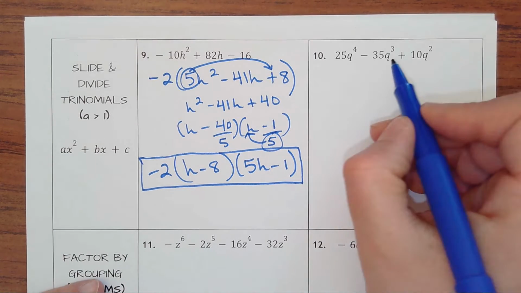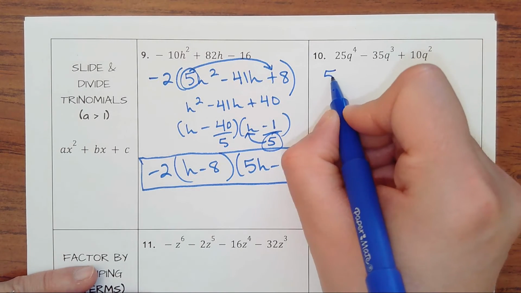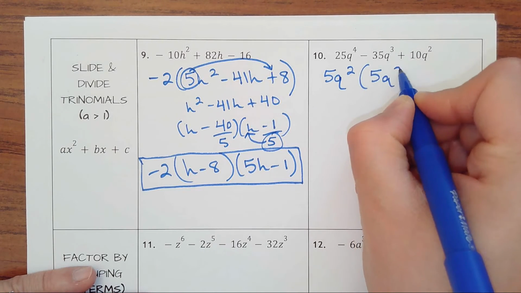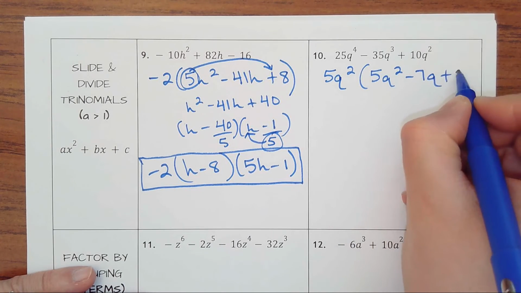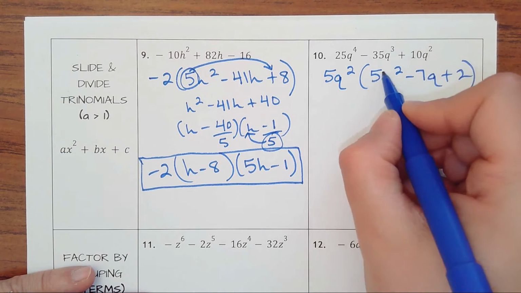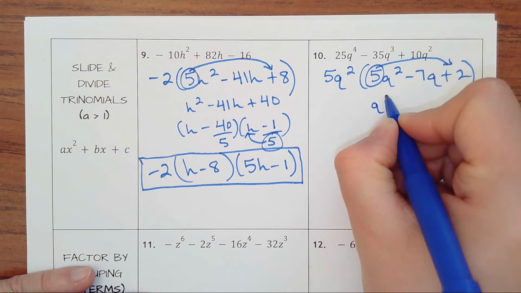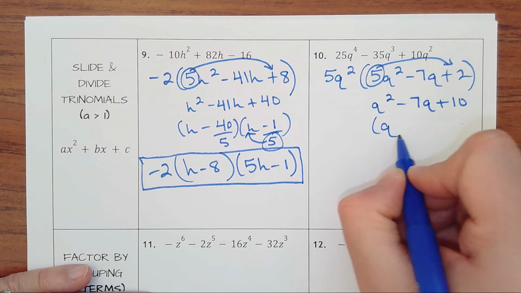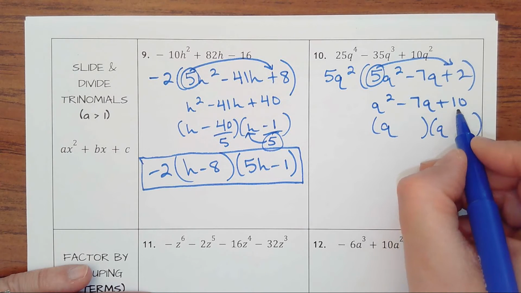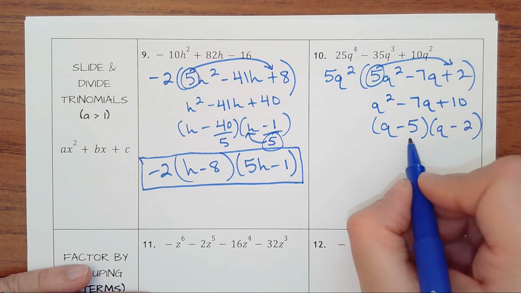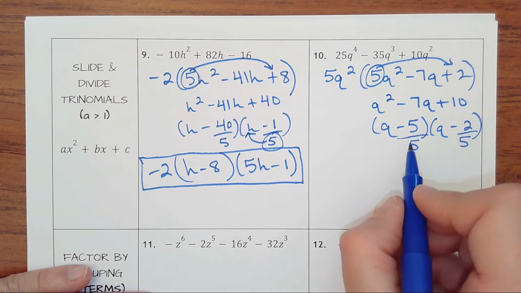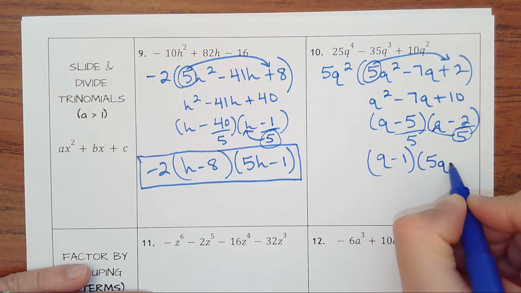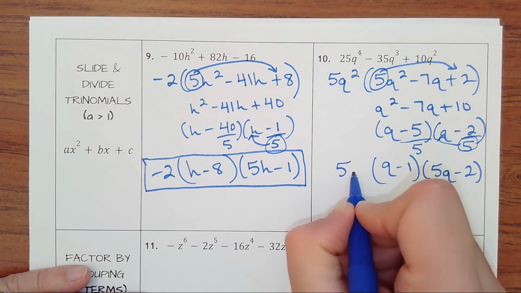All right, number 10. I can factor out a 5q squared. And that would be times 5q squared minus 7q plus 2. See how this a is a number, so I'm going to have to do slide and divide. 2 times 5 is 10. Factor like normal. I need two negatives again. That would be negative 5 and negative 2. Go back and divide by 5. So that divides to make negative 1. That slides up to make 5q minus 2. Bring down the 5q squared.